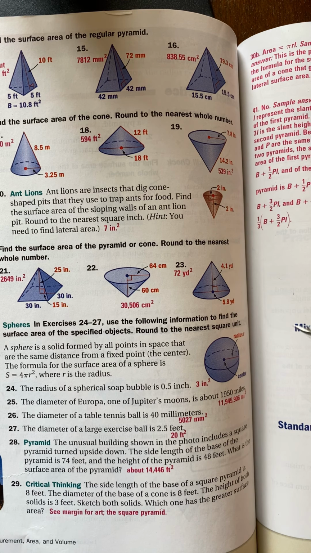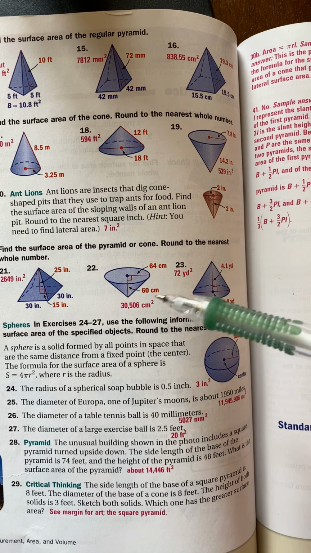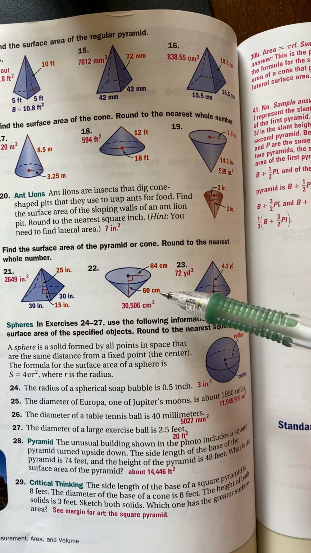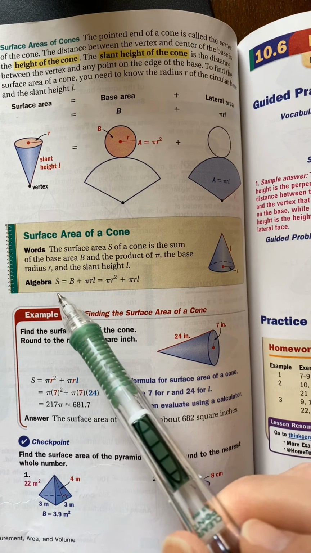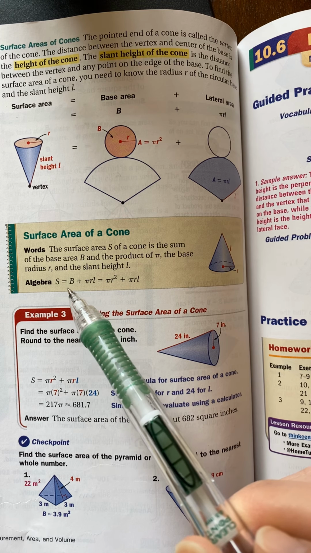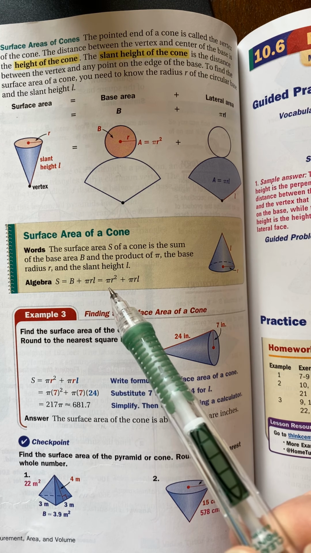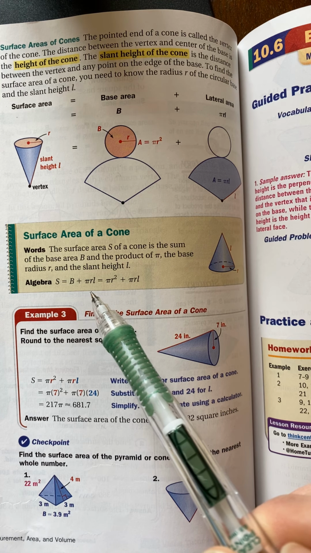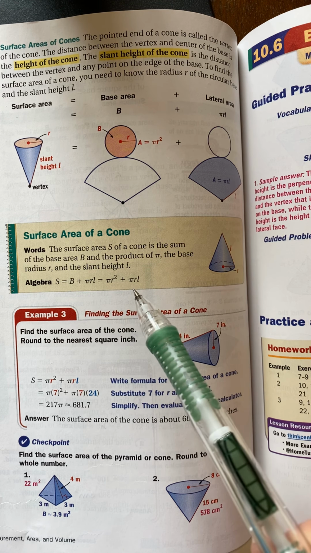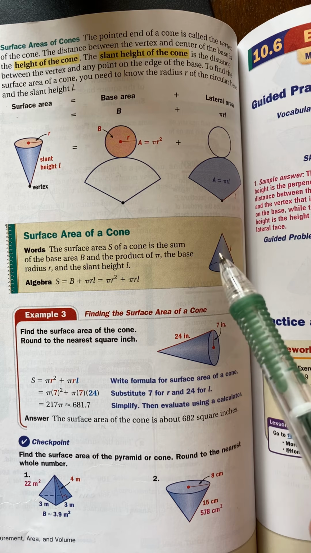So there was a question on number 22 on page 574, so I'm going to just go ahead and do that problem. We want to find the surface area of this cone. Looking back here, the surface area of the cone is the area of the base, which is a circle, so that's pi r squared, plus the lateral area, which is pi r l, L being the slant height, not the height of the cone.